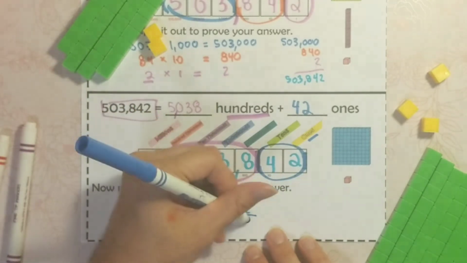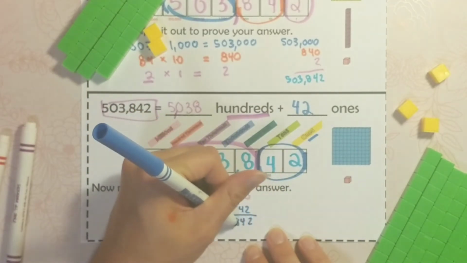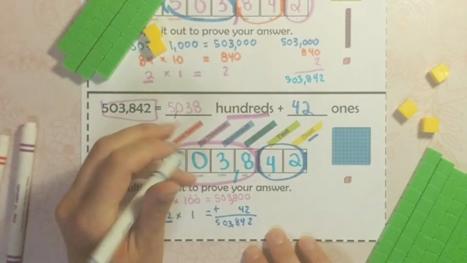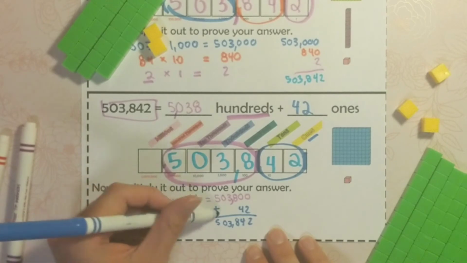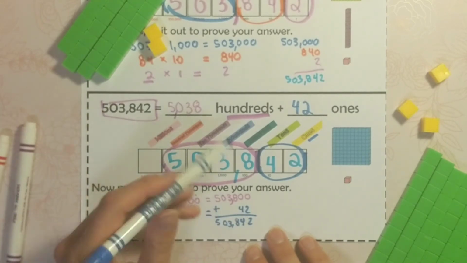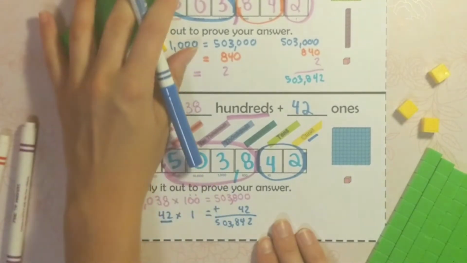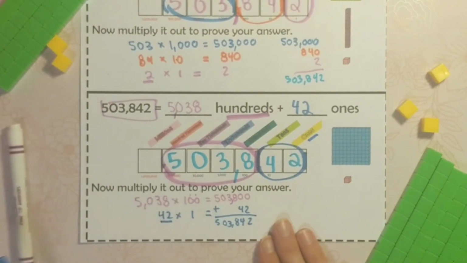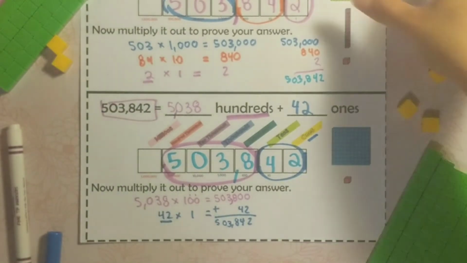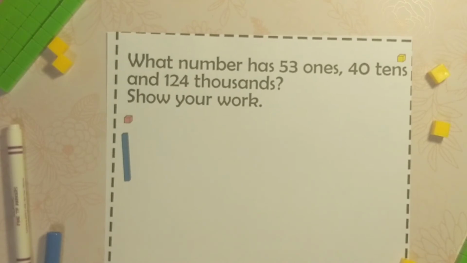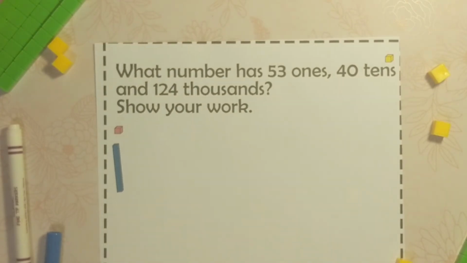Now we add these up. And we can see that 5,038 hundreds and 42 ones gets us 503,842. So that's how we multiply it out to prove our answer. Alright, now if you're working on the other side, it's actually pretty easy.